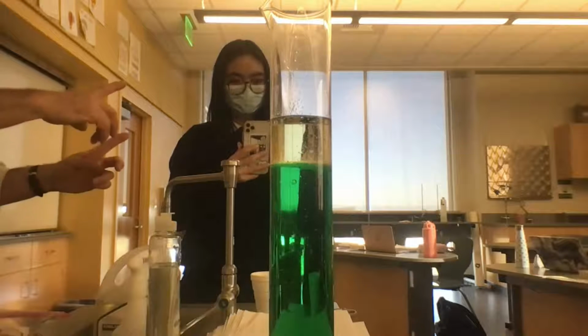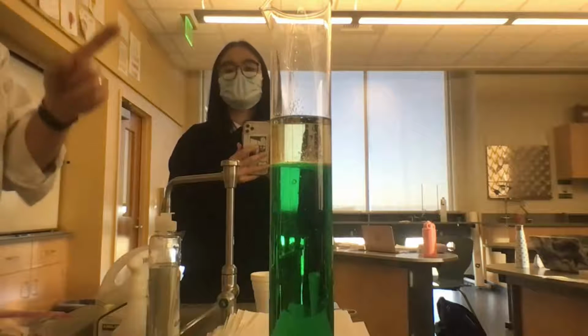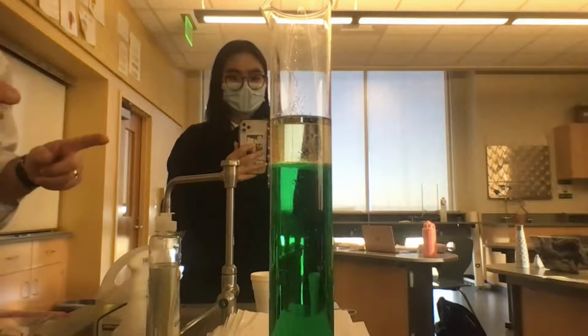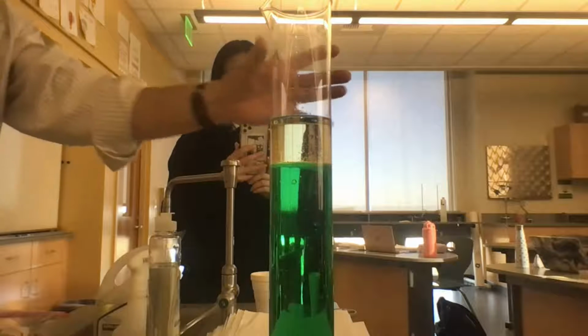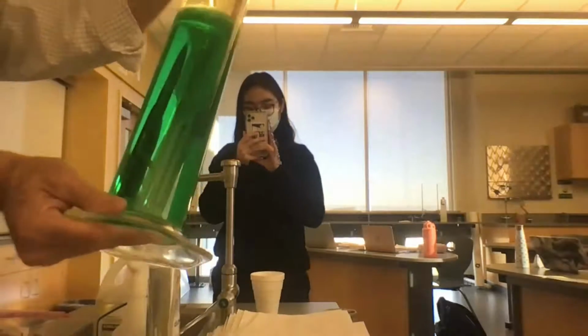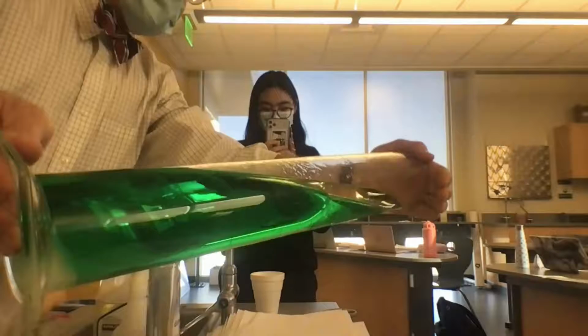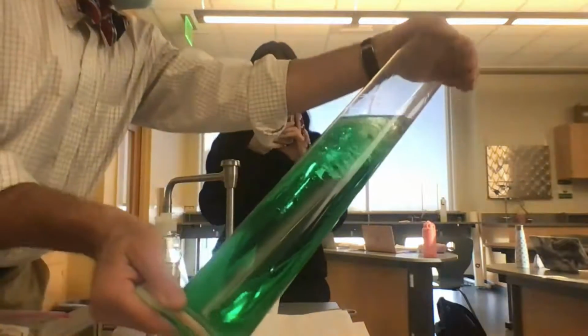Oh, wait, not done. What happens if I mix these two? Let's see. Okay, this is going to get messy. I usually have smaller containers to do this. Oh, no.